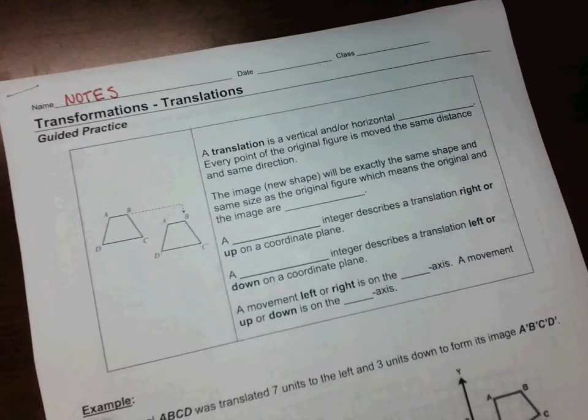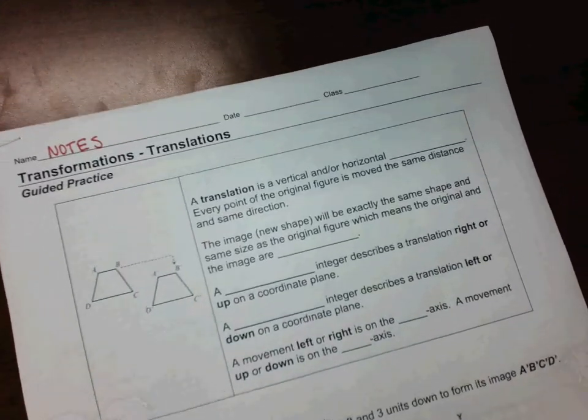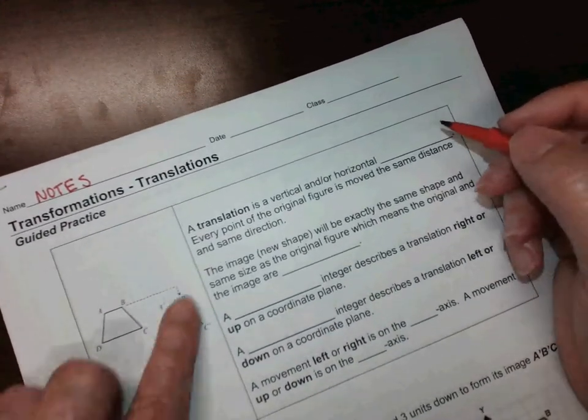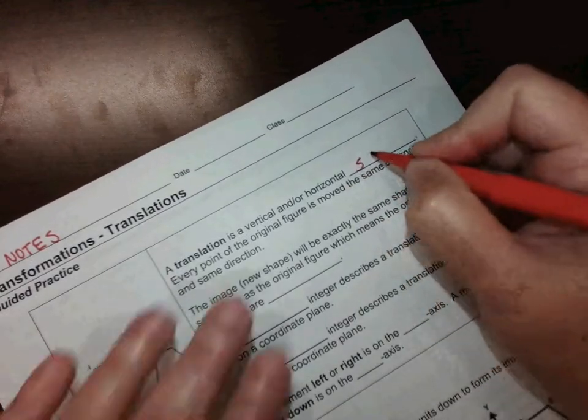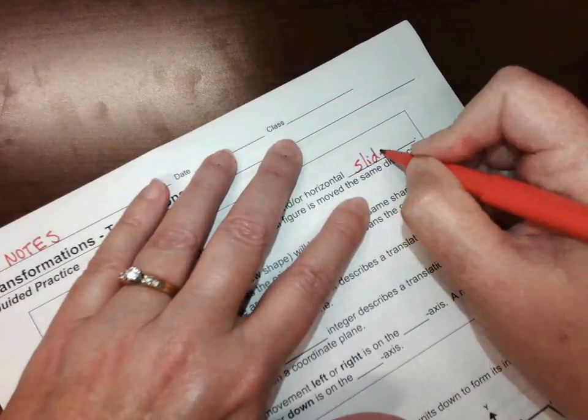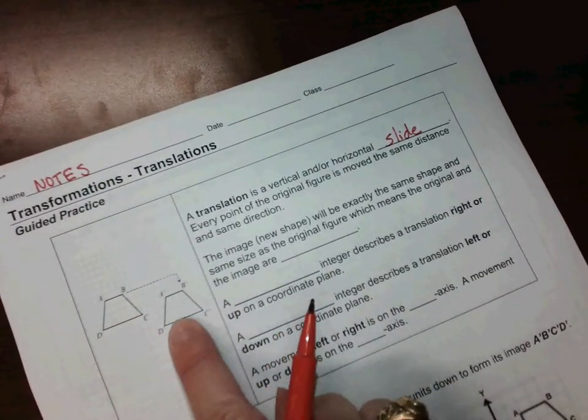Okay, so today we are doing translations, which is another transformation on the coordinate plane. Yesterday we did dilations. Today we're doing translations. It says a translation is a vertical and/or horizontal slide. Slide is another word for a translation. You're sliding the figure from one place to the other.